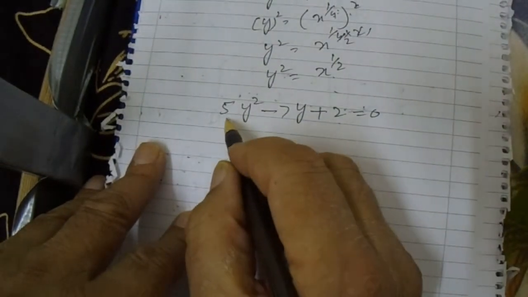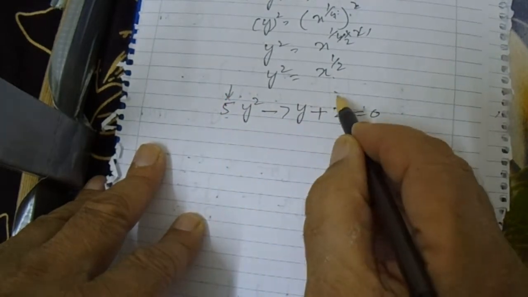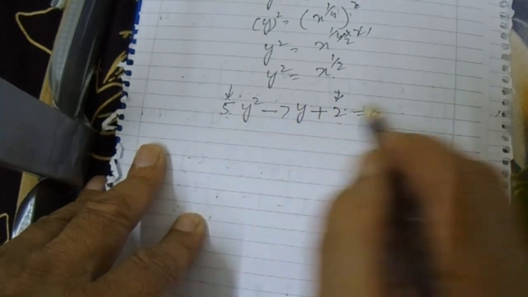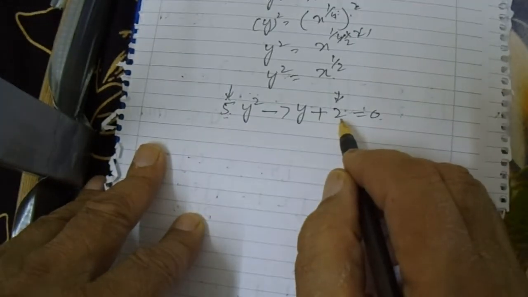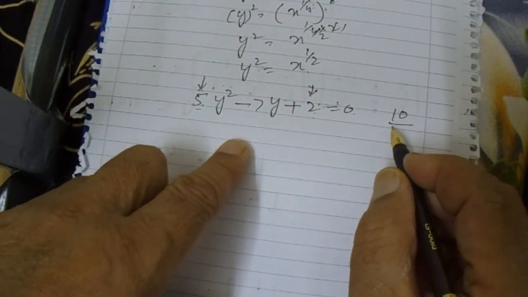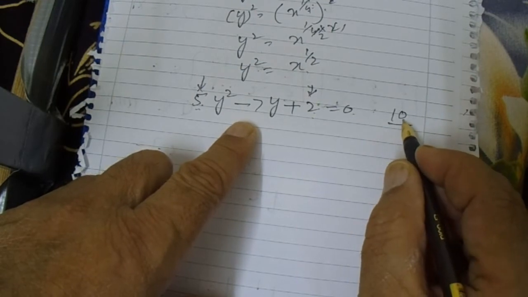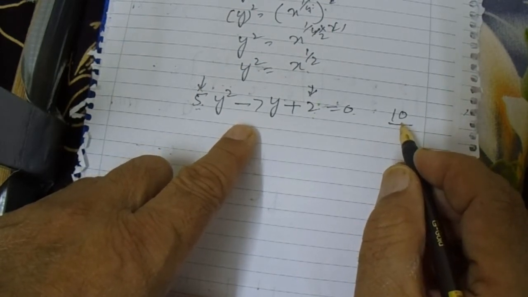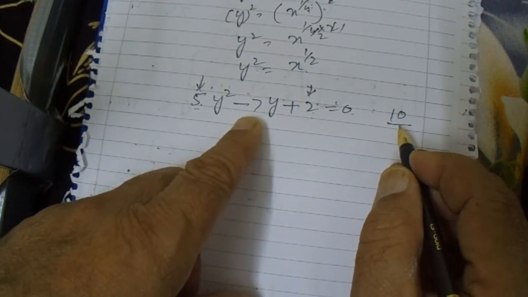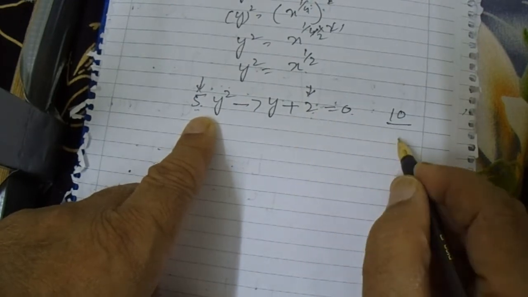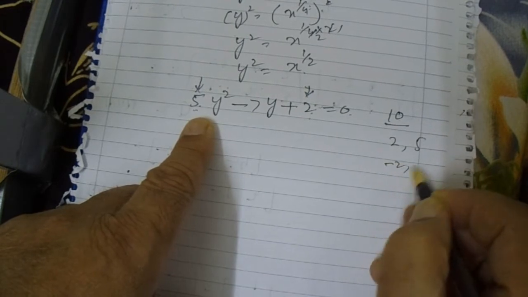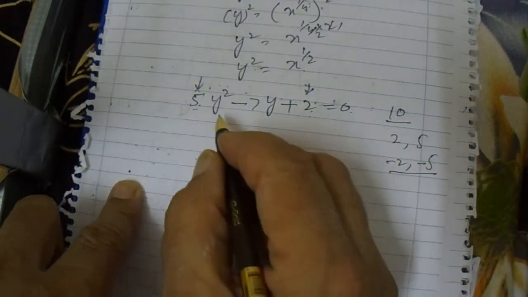Now we make the factors. This is our 5 and here is the constant. The constant term is multiplied by the coefficient of y². We have 5 multiplied by 2, which is 10. Now we make factors of 10 such that if we multiply we get 10, and if we add we get minus 7. 5 twos are 10, and 2 fives are 10. Now minus 2 and minus 5 are the two factors which we write here.